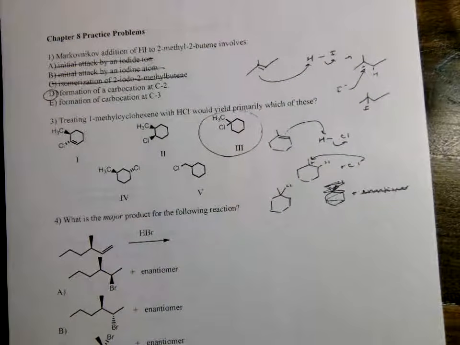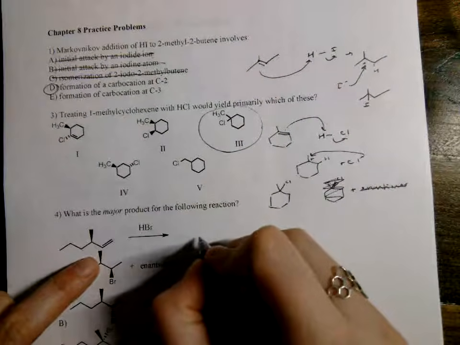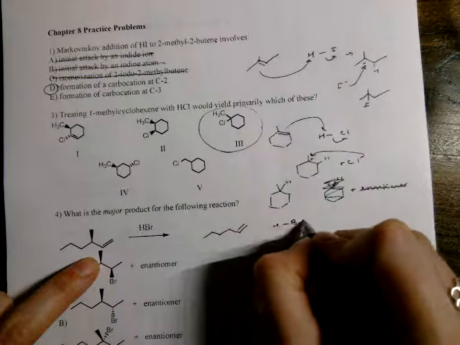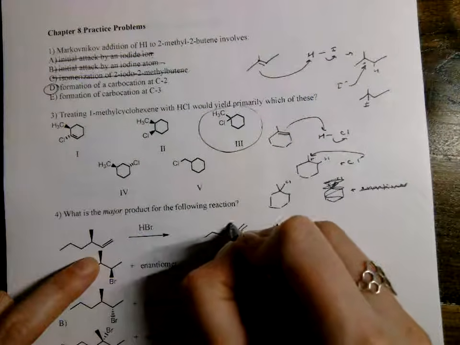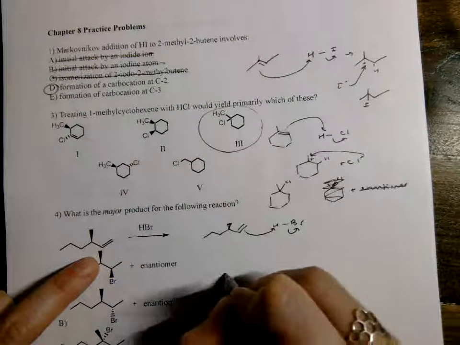Okay, so next question. What would be the major product for the following reaction? I think here is where we're going to start to see rearrangement come into play. So you have HBr. Same thing's going to happen. The alkene attacks. This bond breaks.